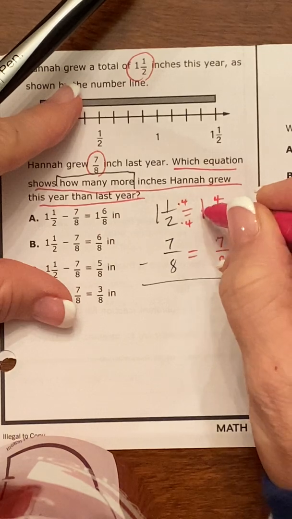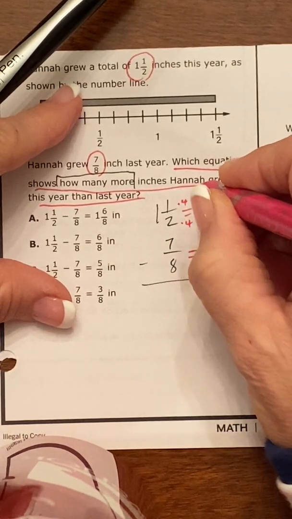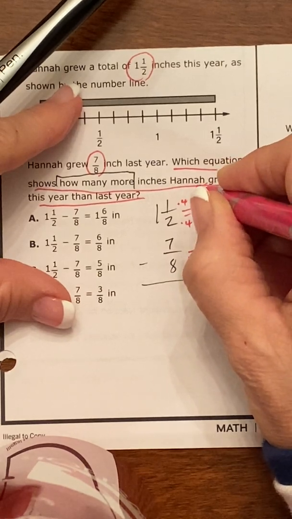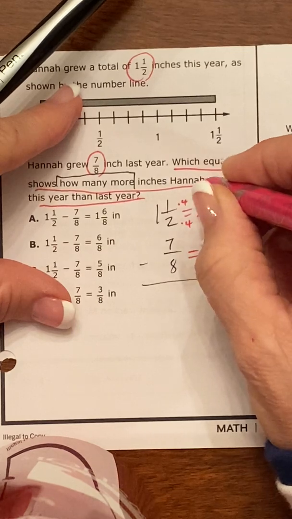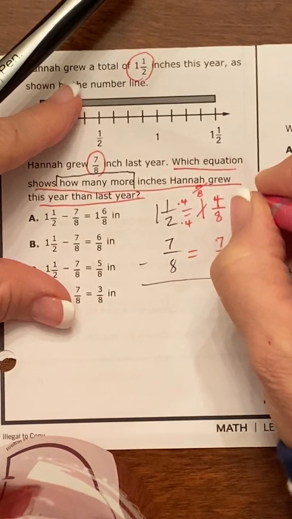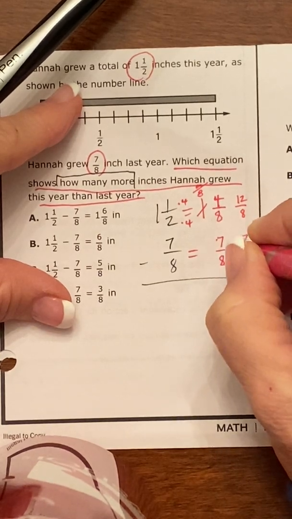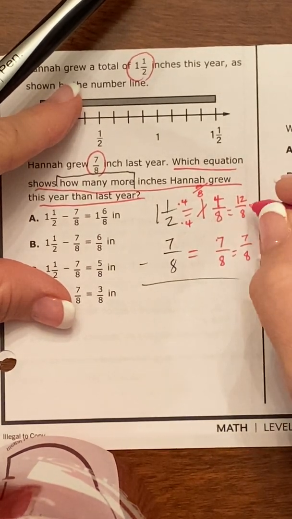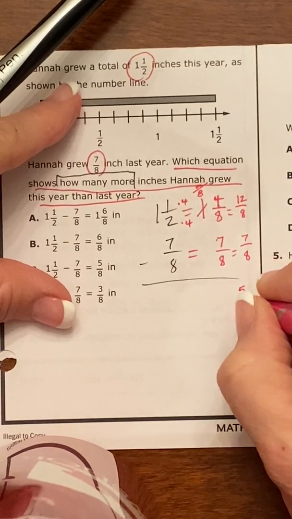So I'm going to go next door and rename this one to just 8/8. And when 8/8 goes back over to fraction, they go together as a team. So that makes 12/8. 12/8 minus 7/8 is my new problem. 12/8 minus 7/8 is 5/8.